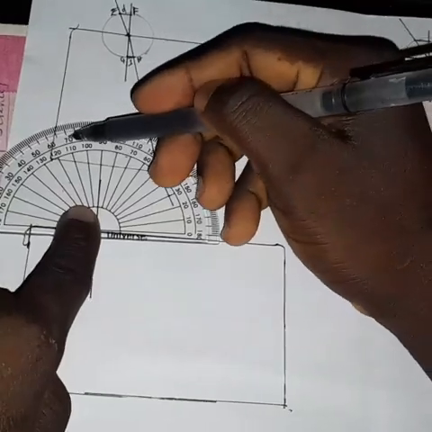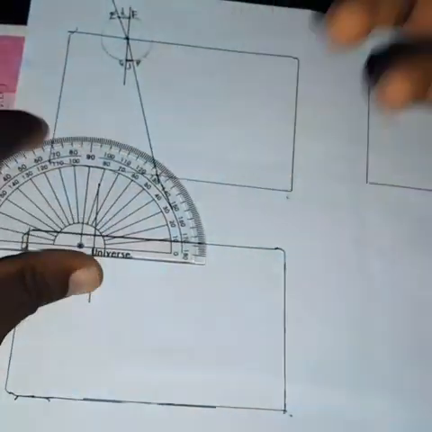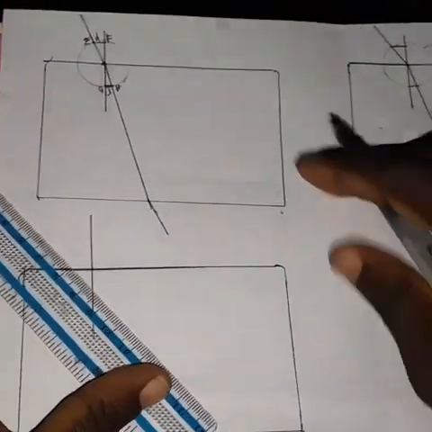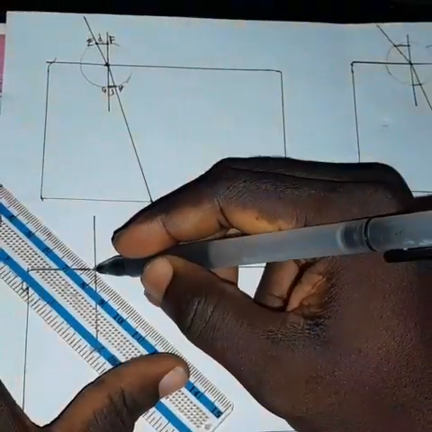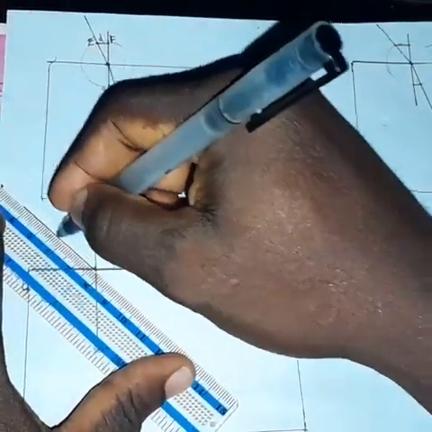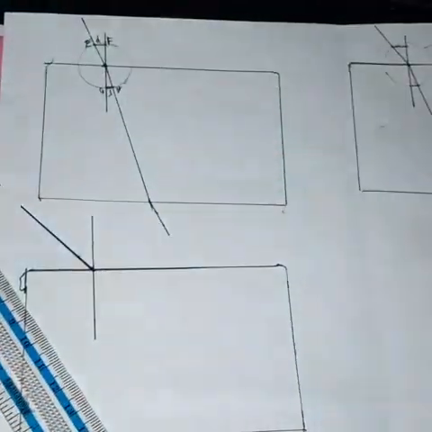So this is 10, 20, 30, 40, 45 degrees. So I'm going to draw this from here to this point. So it's not compulsory that you have to draw it to that point directly. Just draw a line on that.